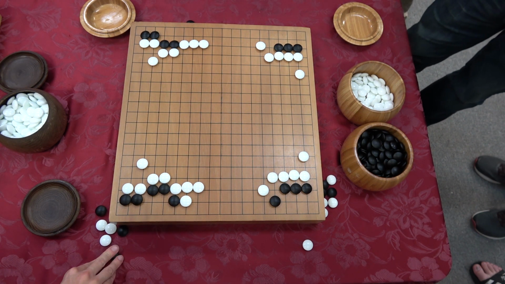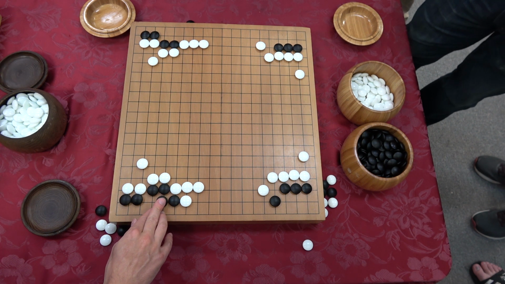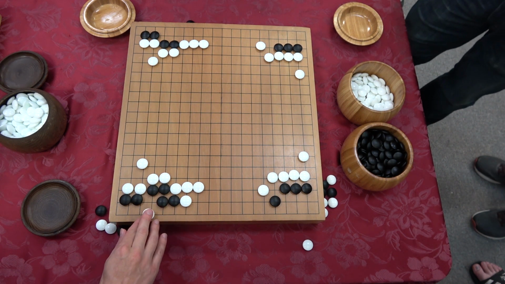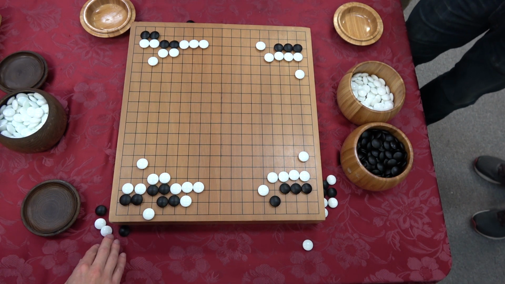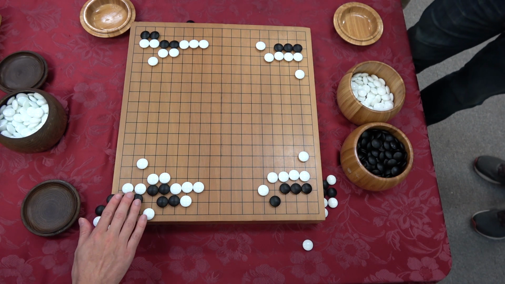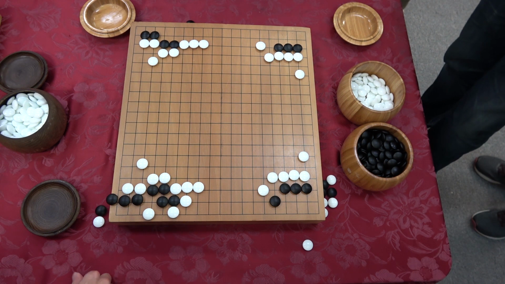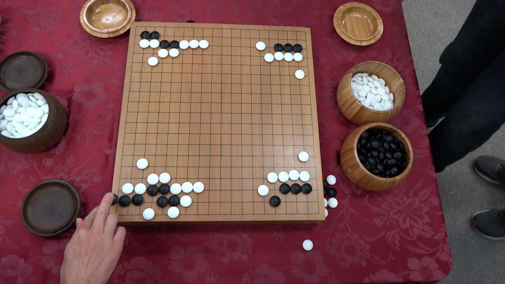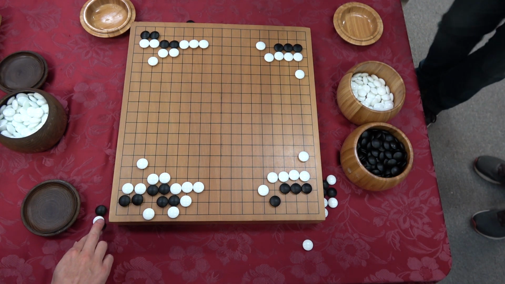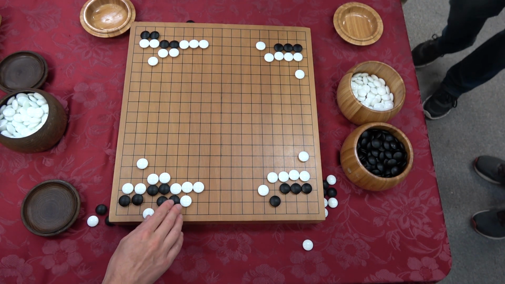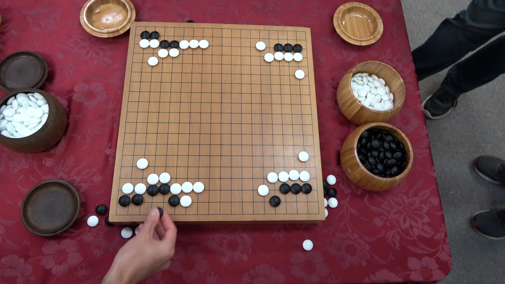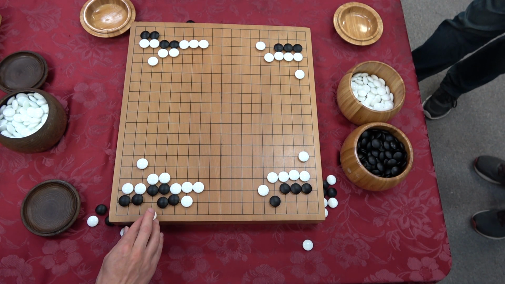All right, how does black live here? I think you connect on the wall. Here? Or there. And then if white tries to throw in, then you use 2-1. You have to 2-1 here. And then you have 2 spots to make an eye. Yeah, I don't know. White links up. So that didn't quite work. Connecting here doesn't quite work.